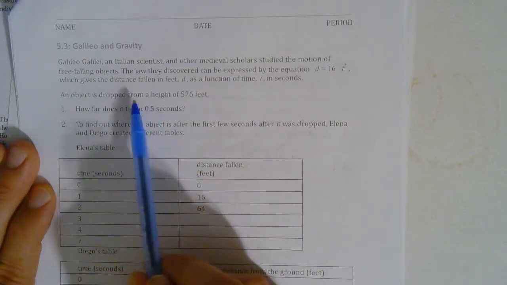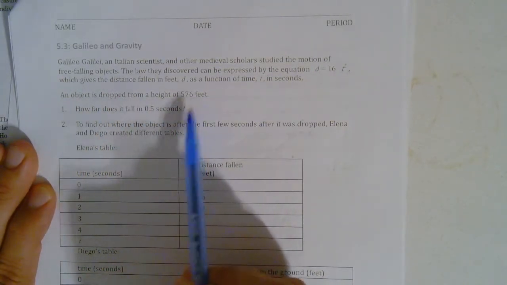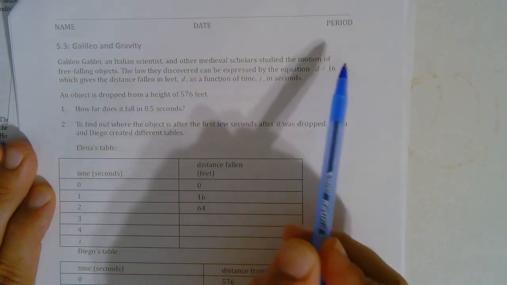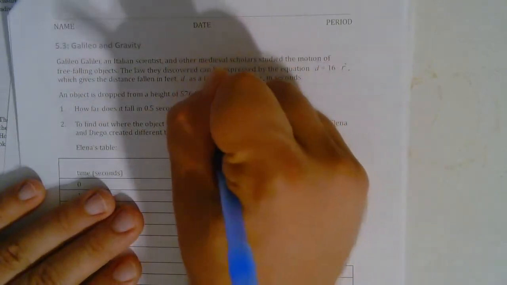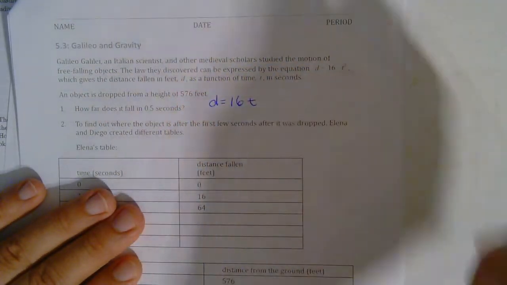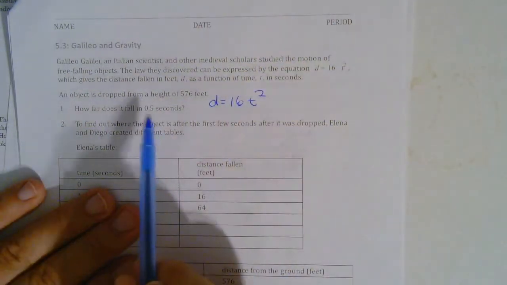So an object is dropped from a height of 576 feet. How far does it fall in 0.5 seconds? Well, we can use the equation. So remember, we have that equation, d equals 16 times the time squared. And then we can just plug in 0.5 here.